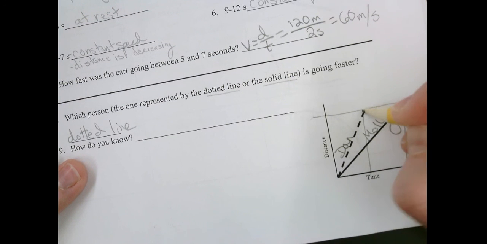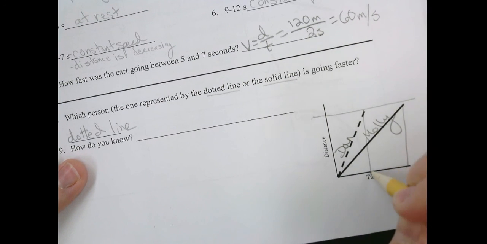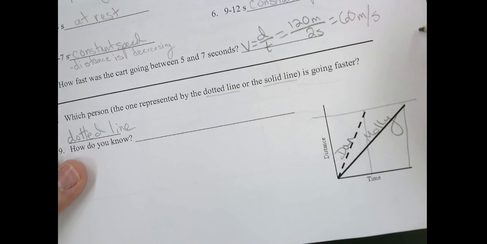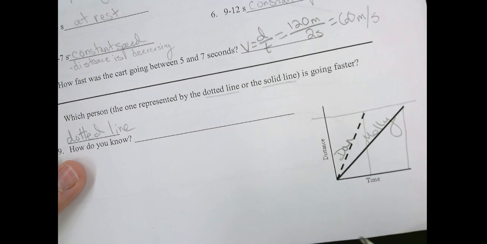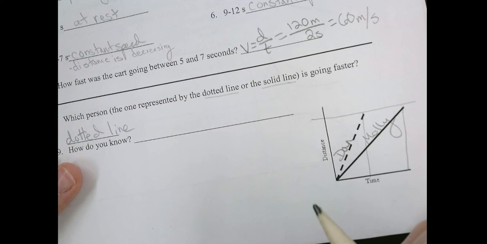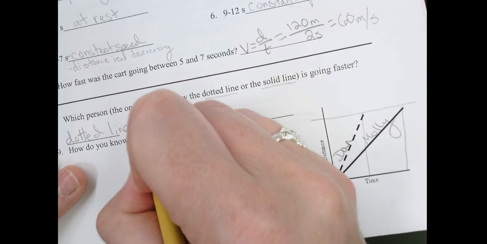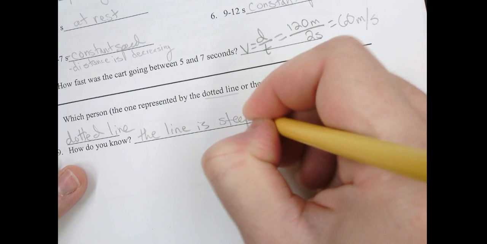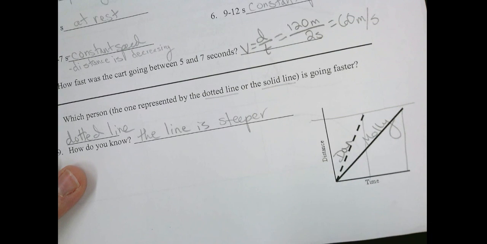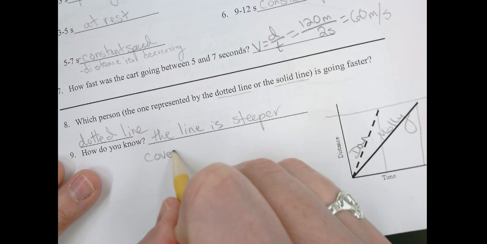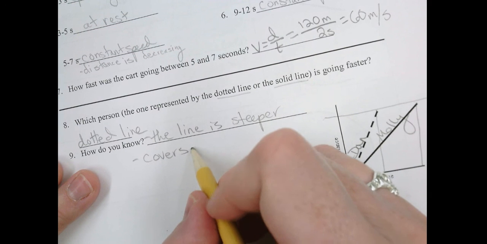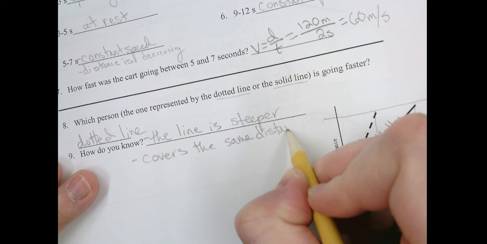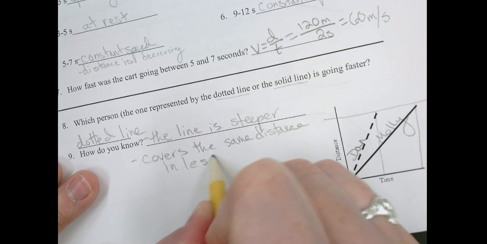Dan gets to the end of the race earlier. You can see the time is less than I do. And so he must have been moving faster. So we know that Dan is moving faster because the line is steeper. You could also write, we know that Dan is moving faster because he covers the same distance in less time, or something along that line.